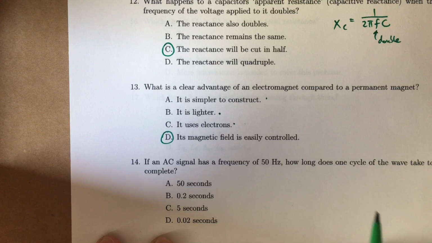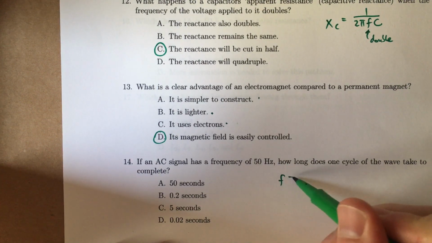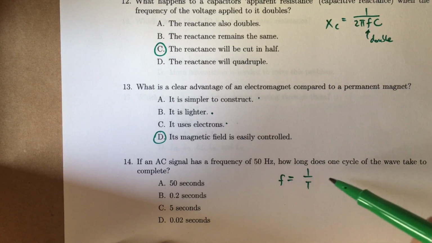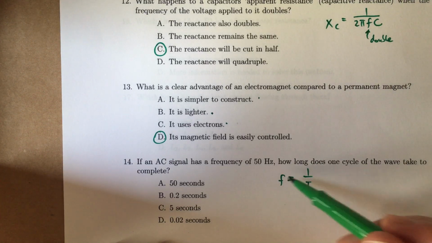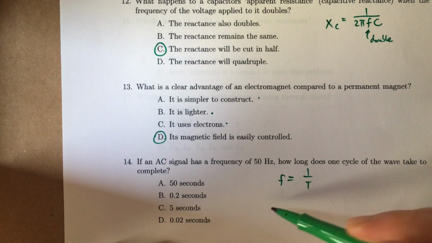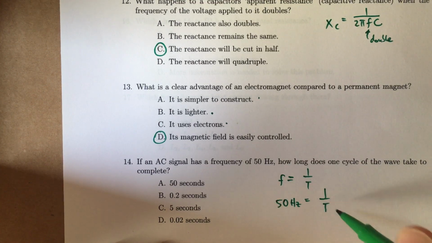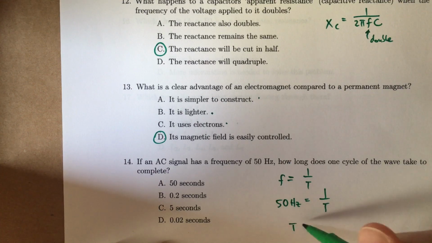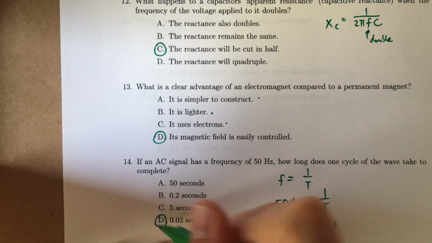So D. If an AC signal has a frequency of 50 hertz, how long does one cycle of the wave take to complete? Okay, well, remember the relationship between frequency and the period of a cycle of that wave is this relationship. f is equal to 1 over the period. So if we have a 50 hertz frequency, that's equal to 1 over the period. So we flip it, and we get that the period is 0.02 seconds, or 1/50th of a second. And so D is what we want there.